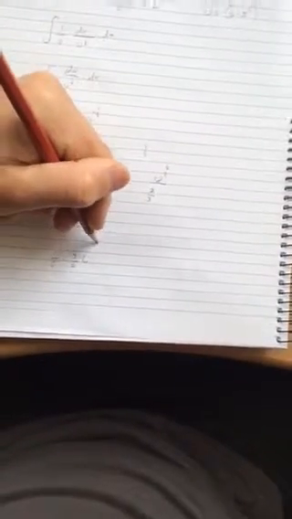Now, let's tidy this up a little bit. We've still got our 1 over 6, that's fine. Now we're going to make this 3 over 2, u to the 2/3. Okay, cool. So we can actually get rid of this integral now and just write 1 over 6 times 3 over 2 times u to the 2/3 exponent. So, this is pretty much our answer.